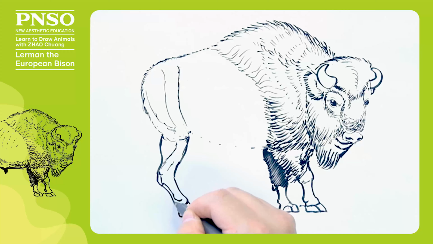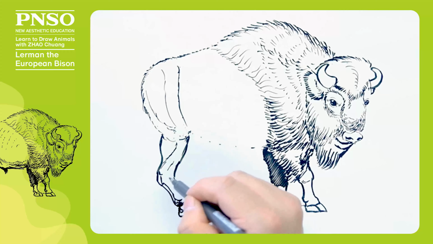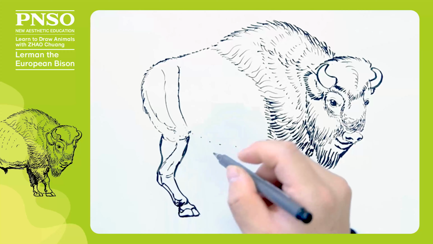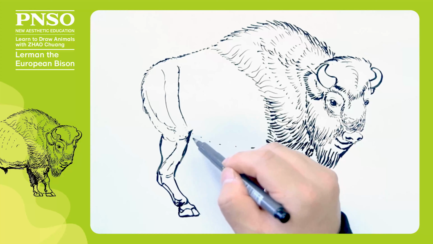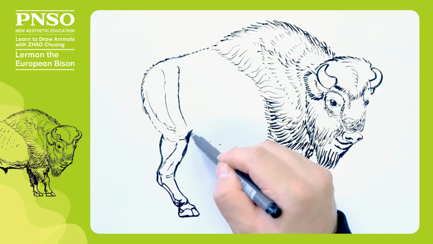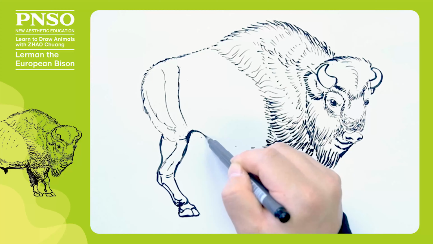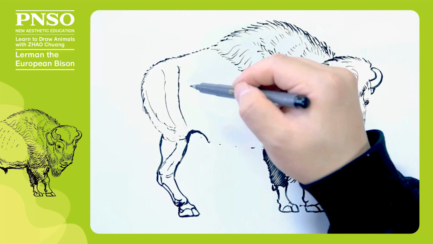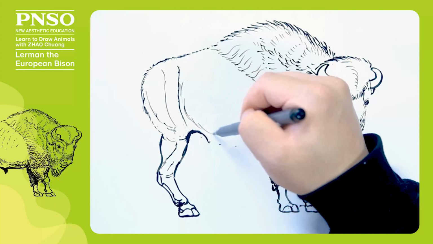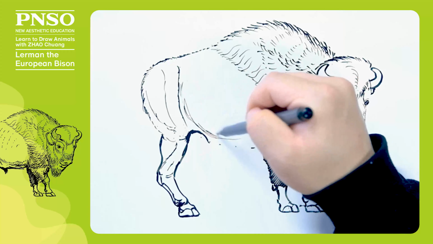Afterward, draw some structural muscles. At the knee, partial skin connects to the flank of the body. Then, let's use thin lines to outline the belly.